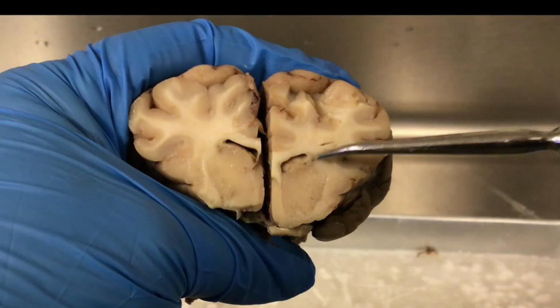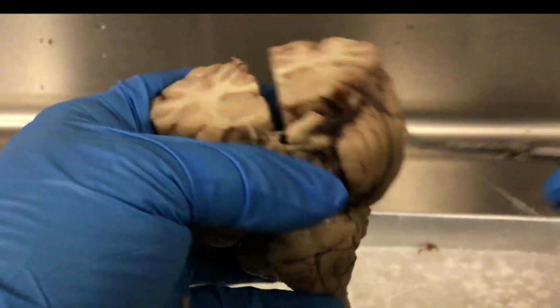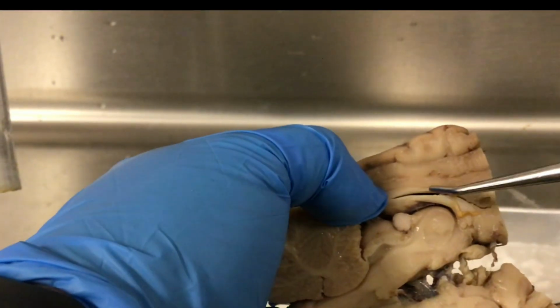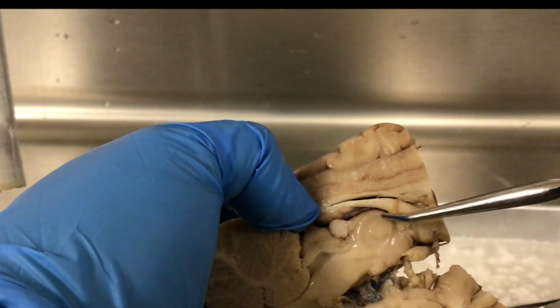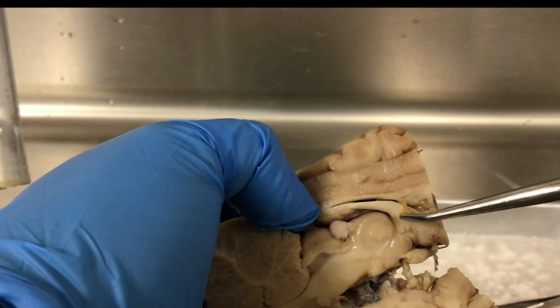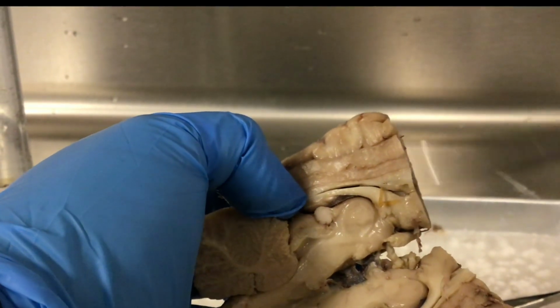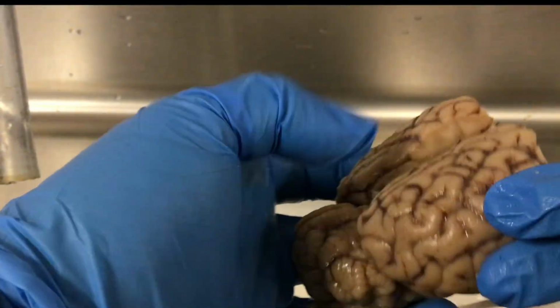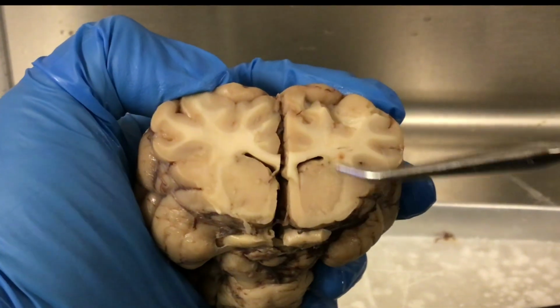We have commissural tracts, we have projection tracts, we have, so the corpus callosum, it's been cut here, but you can see part of it. And the fornix would be commissural tracts. Commissural tracts connect the different hemispheres. So those are some different types of white matter.